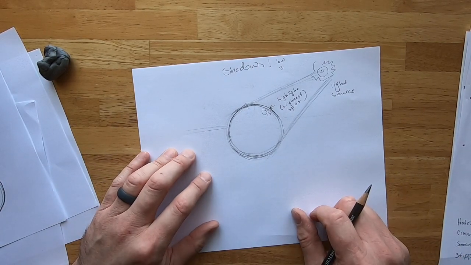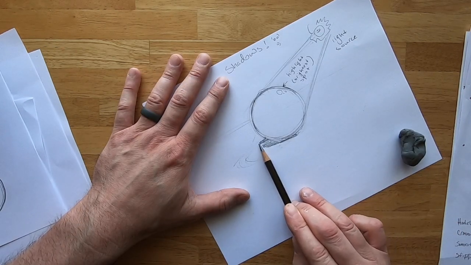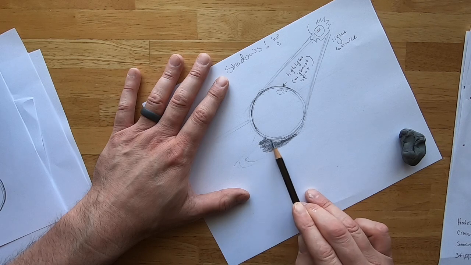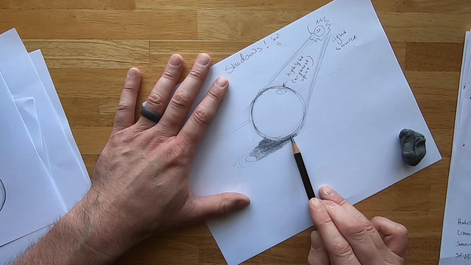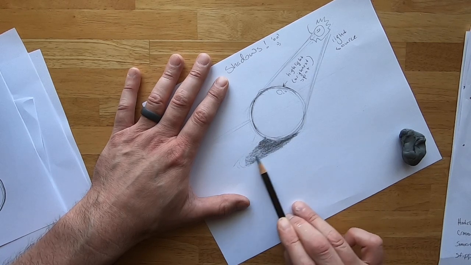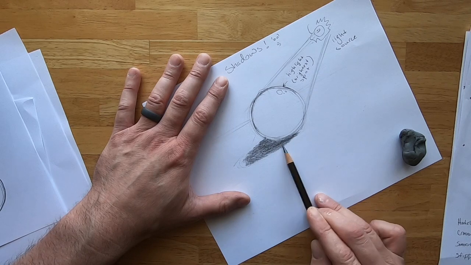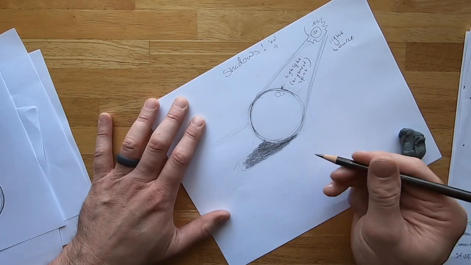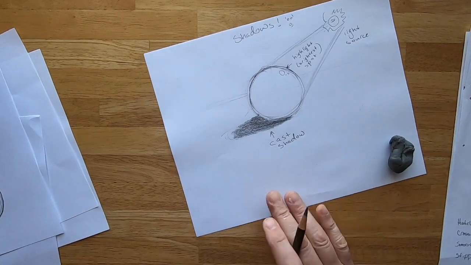Now, there's also a cast shadow behind the object, which would be like this, okay? It would have to be behind over here. It's going to be darker right up against the ball, okay, and it can get lighter as it goes away. When an object makes a shadow, that is a cast shadow, okay?